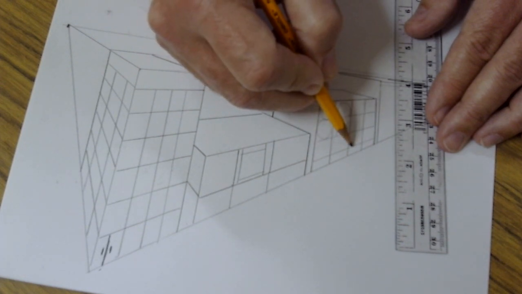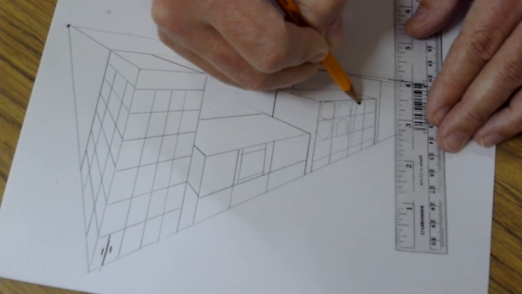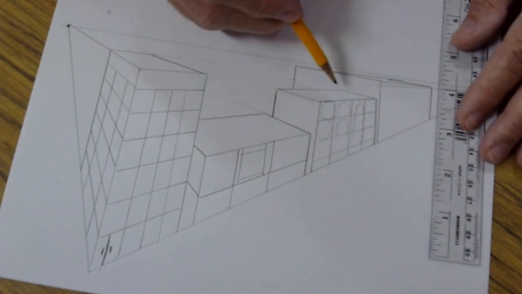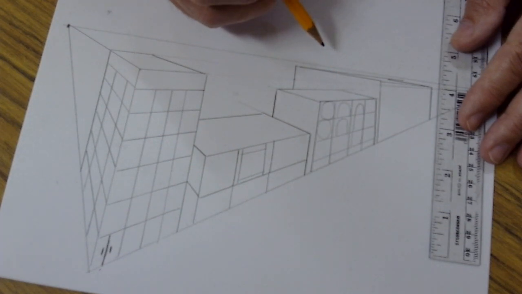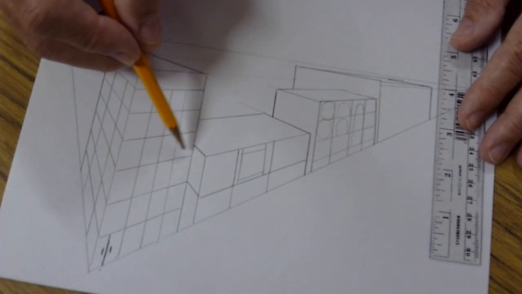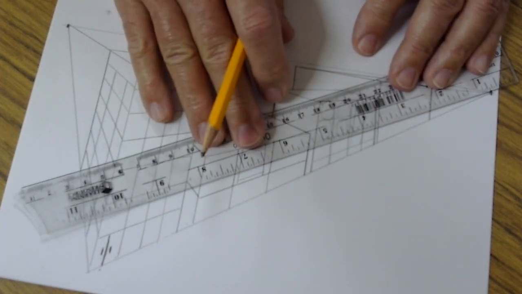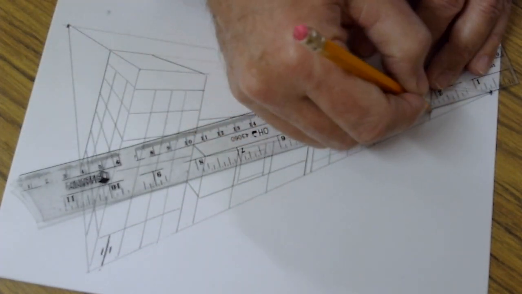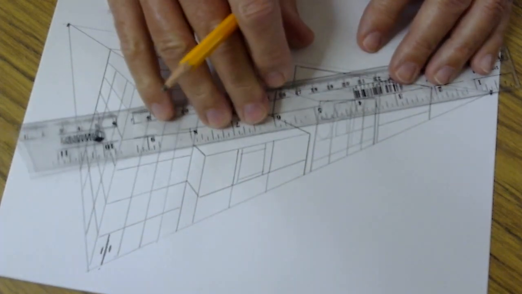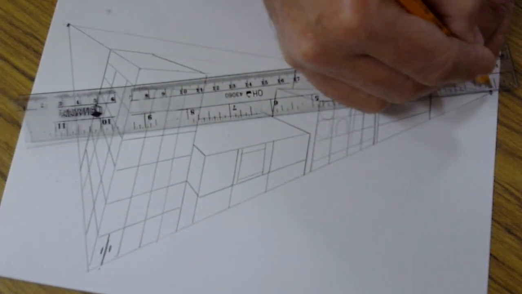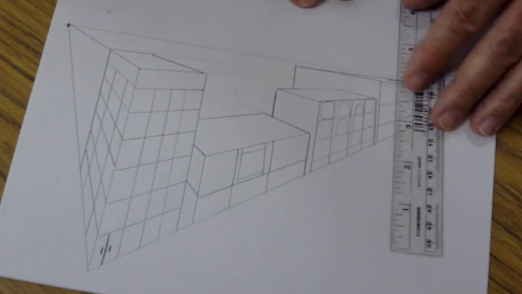You could make the windows go from the ground to the top floor. You can make your window designs whatever way you want to. I just want to be able to see that you have drawn lines from the vanishing point across the building so that you're having some kind of reference to the vanishing point for your windows.